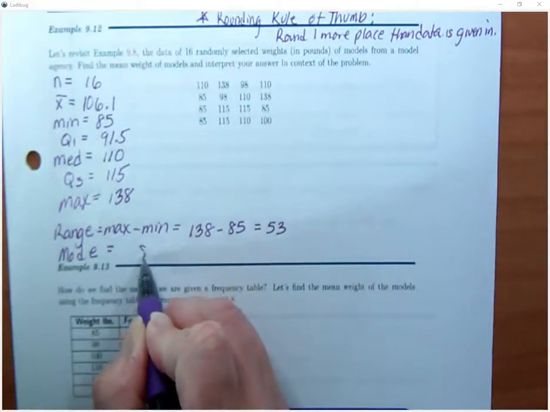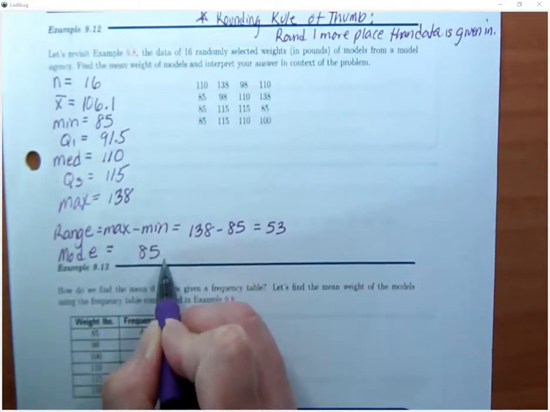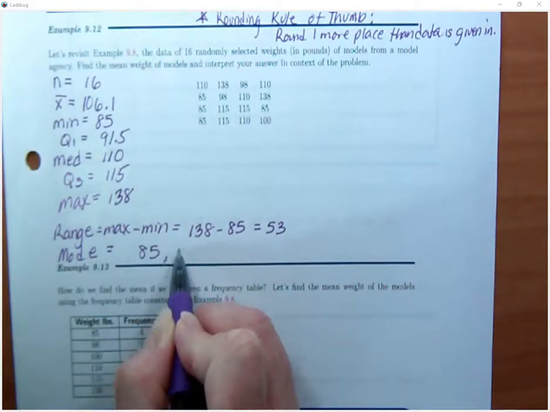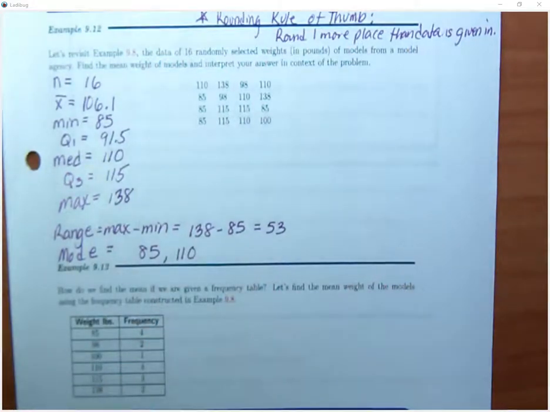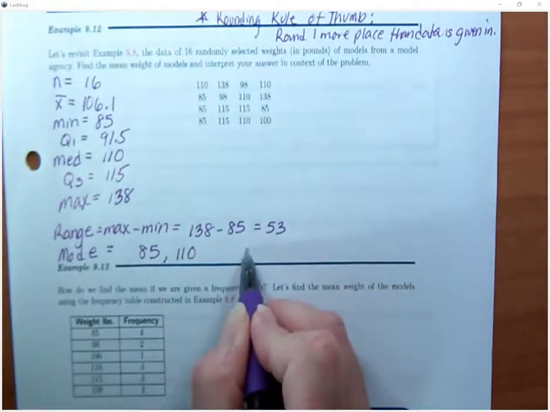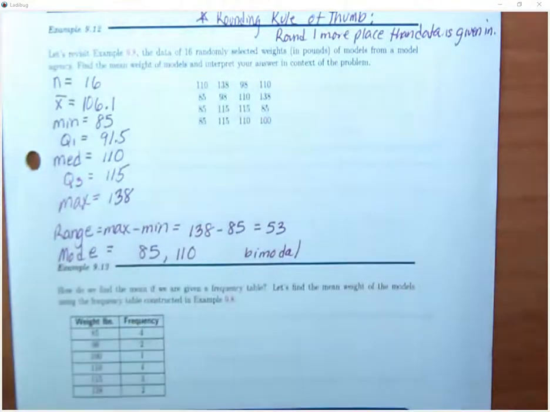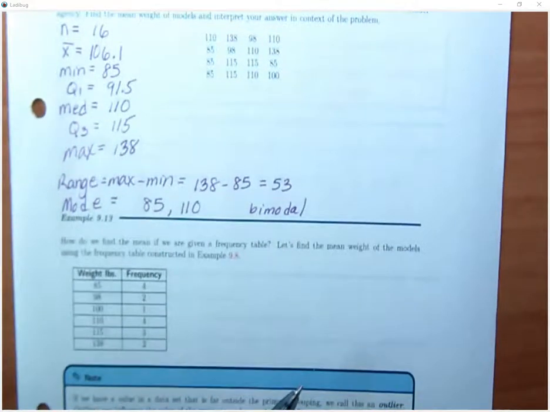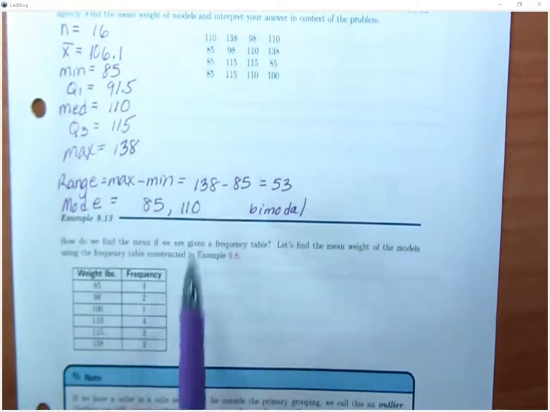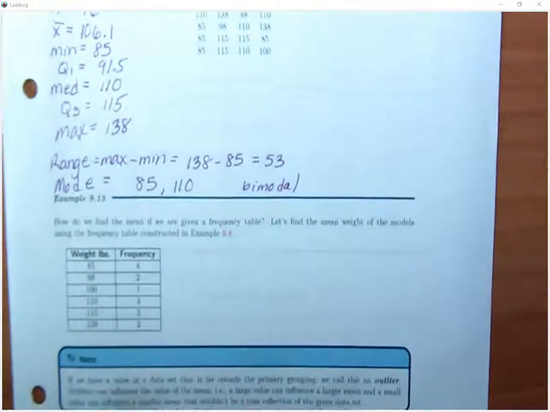You have 85, appears 4 times, and then 110 also. So it would be bimodal. Sometimes it's multimodal. Sometimes there's no mode if they're all equal, the same. So that's it for just punching things into your calculator. This one only asked you for mean, but while we were there, why not jot down everything else?